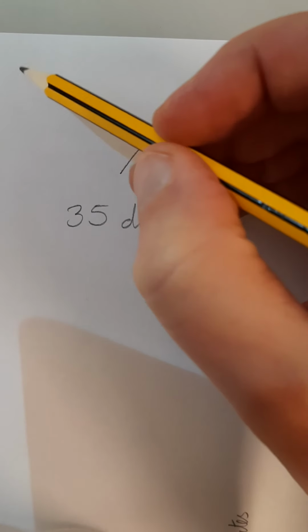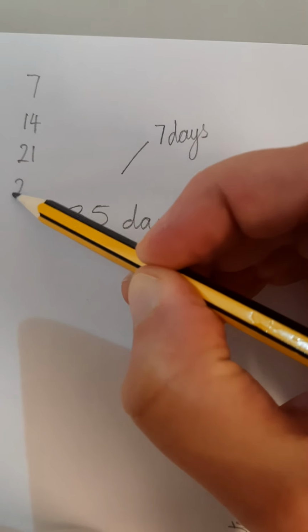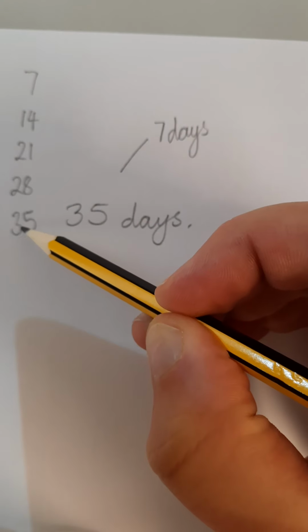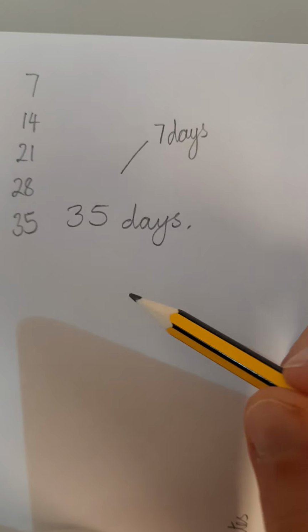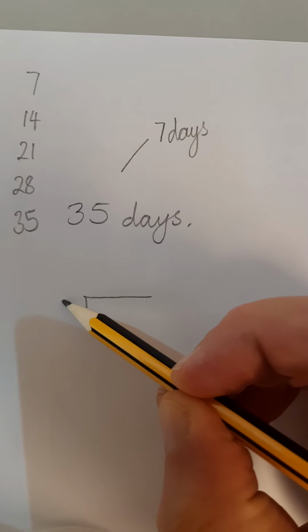So we could use the 7 times table by counting down 7, 14, 21, 28, 35. And we could count those groups up. That would certainly be one way of achieving that. Or we could use short division.